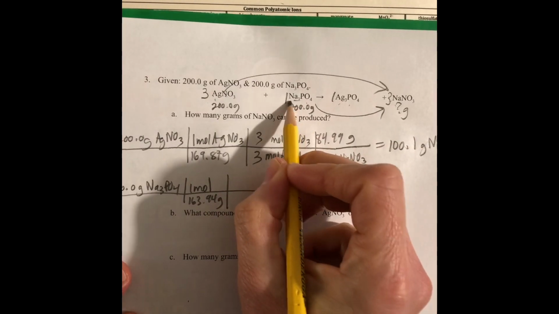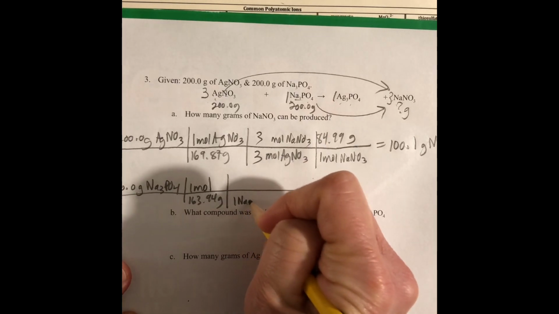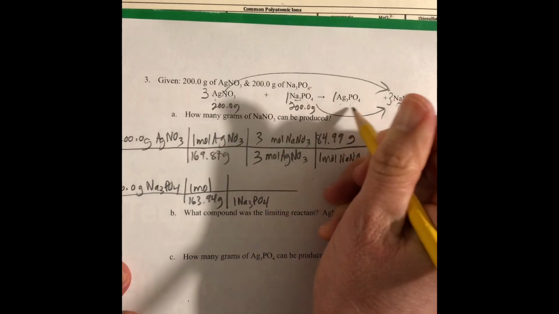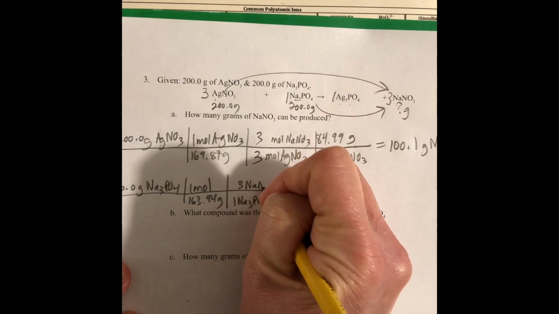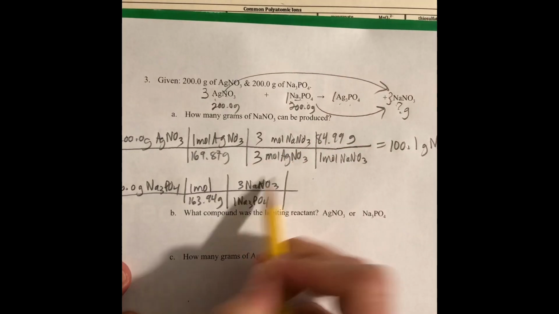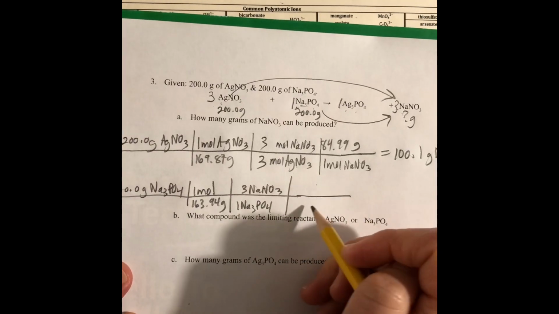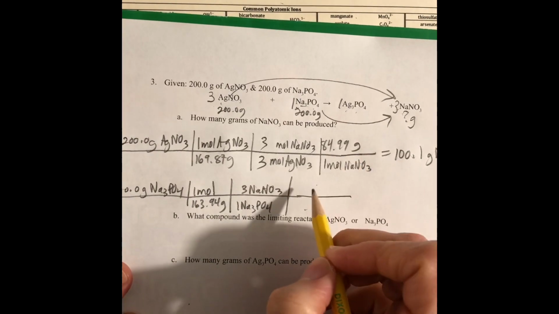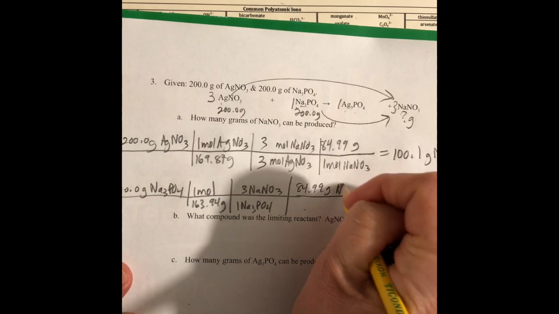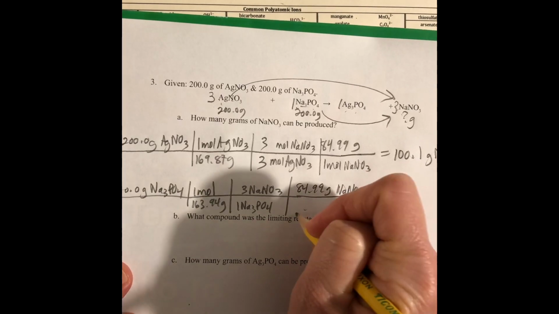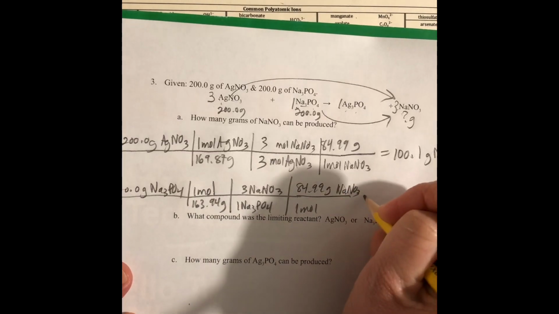There is 1 Na3PO4 for 3 NaNO3. If you haven't noticed, that box and that box are the same, and that box will be repeated there and that box will be repeated there. So 84.99 grams of NaNO3 for 1 mole of that substance.